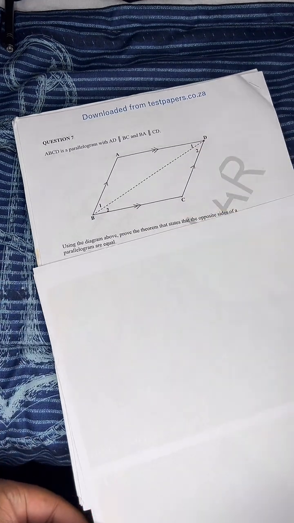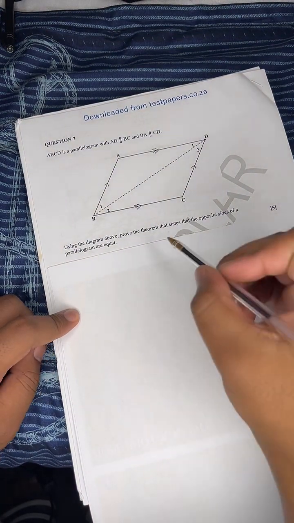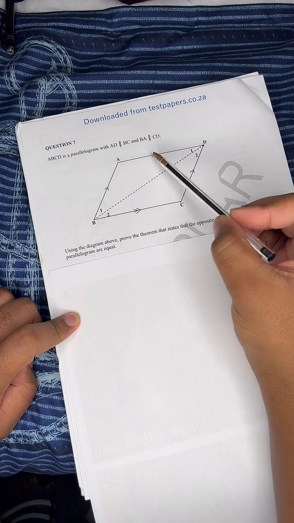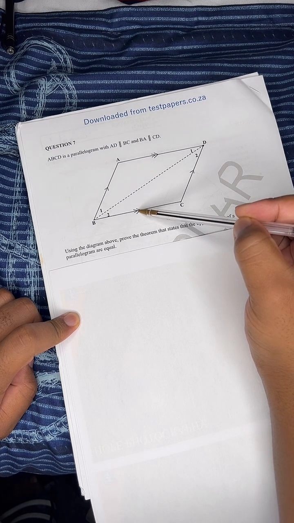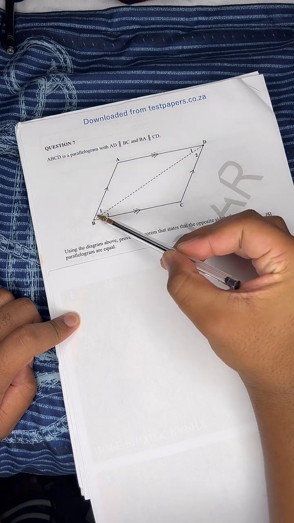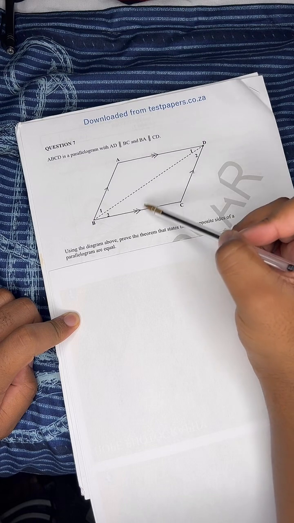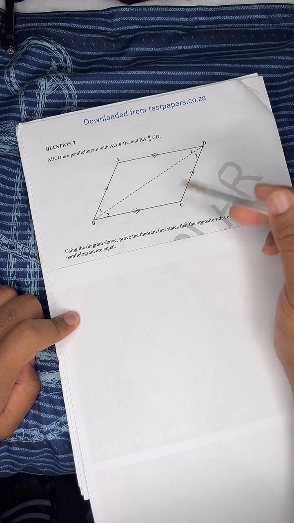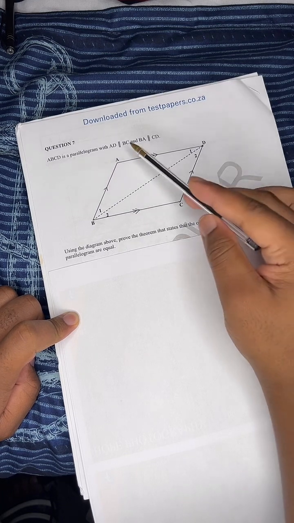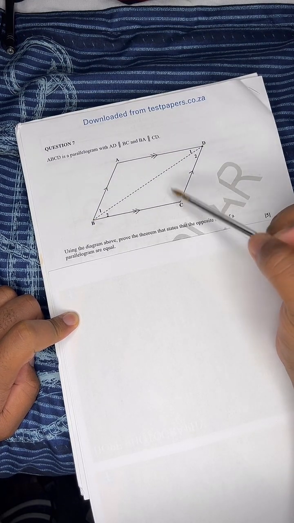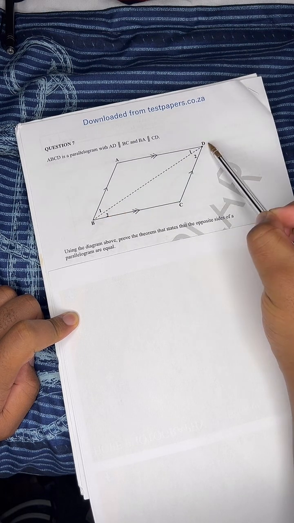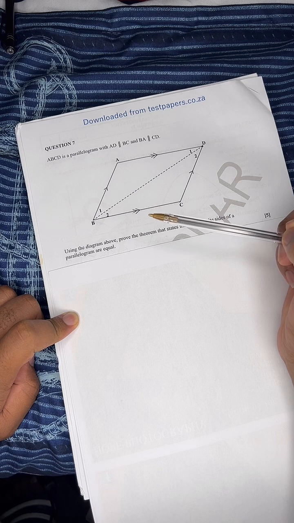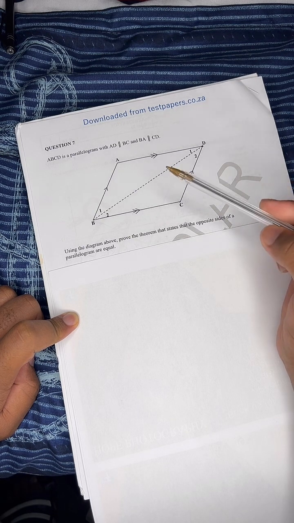Most of the time I advise you, when you are told that this side and this side are parallel, you must already know that if you have a transversal line cutting two parallel sides, then you can look for angles such as alternate angles, co-interior angles, corresponding angles, vertically opposite angles.